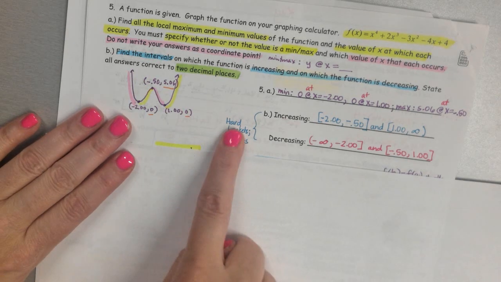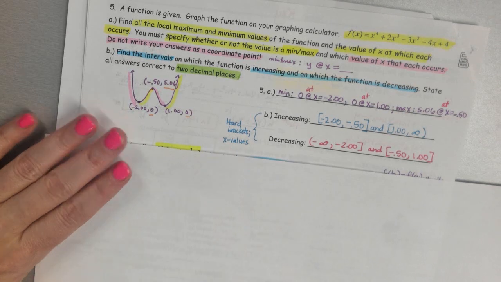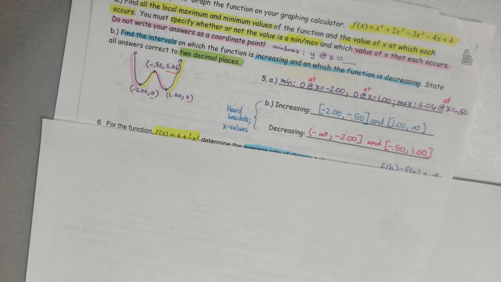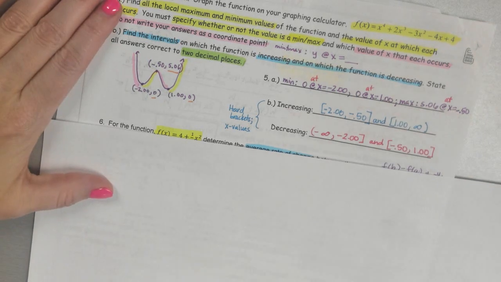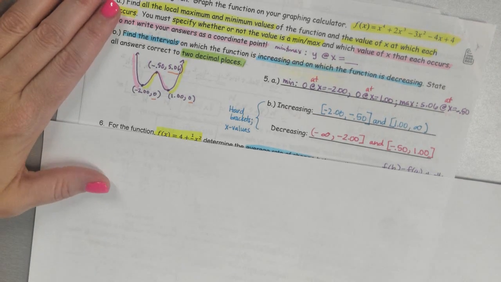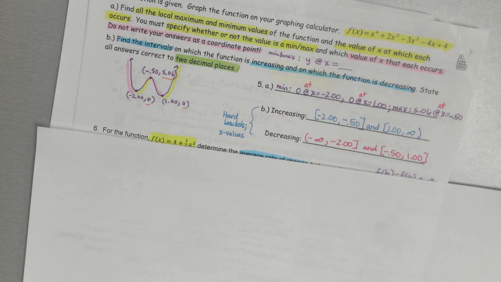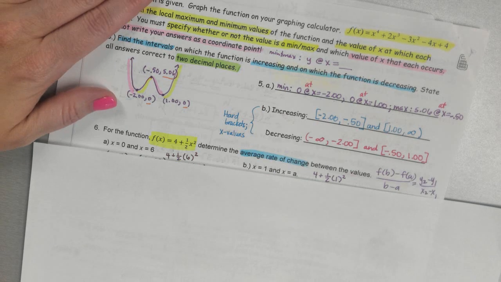So I might write this down that you have the hard brackets, that it's the x values, and then I would pick some out to do. Again, this is the one on Friday. For the increasing and decreasing intervals, they'll always be hard brackets unless they're infinity or negative infinity. They'll always be increasing up to that point.